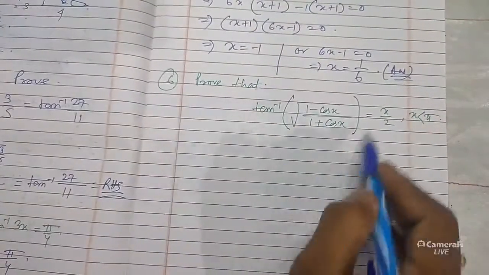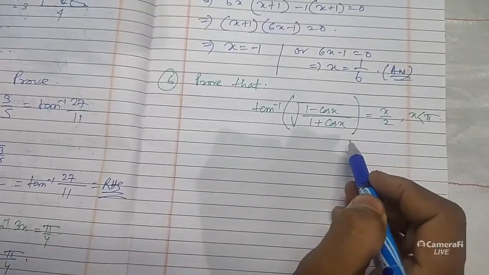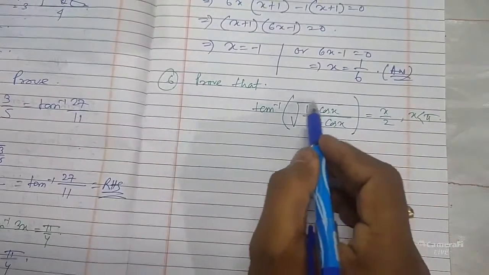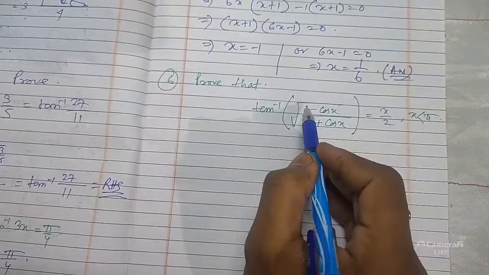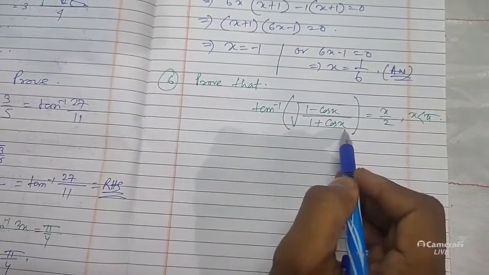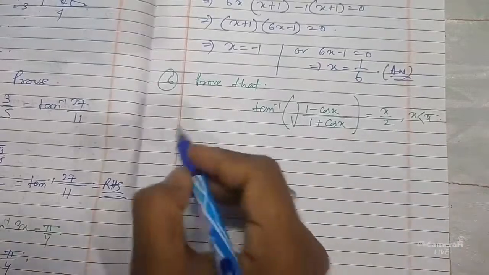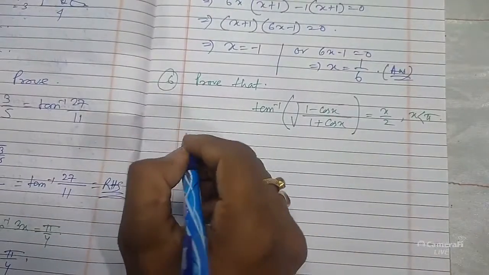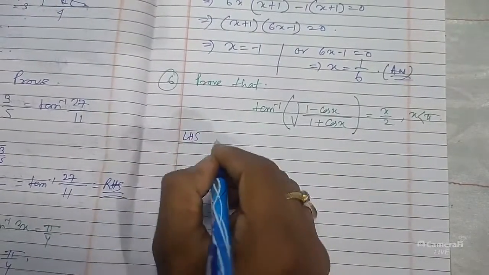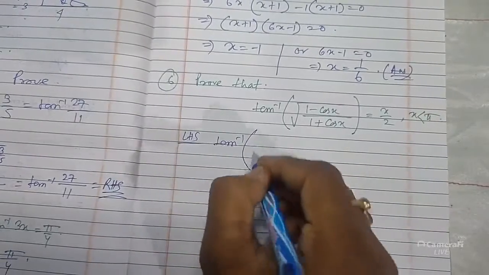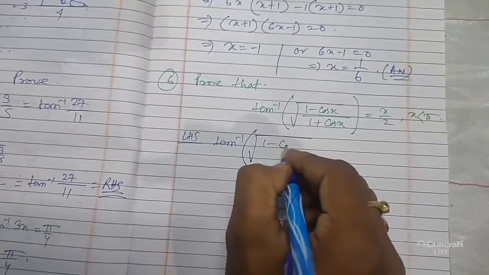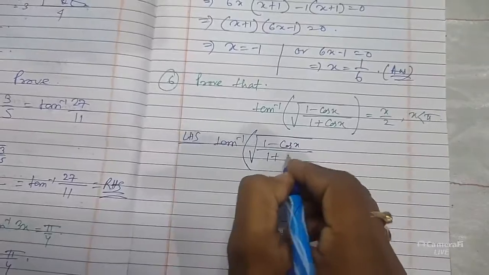Prove that tan inverse this equals x by 2. Now here, if you know the formula of 1 minus cos x and 1 plus cos x, then only you can solve this question. Otherwise you can't solve it. So LHS is given: tan inverse root under 1 minus cos x by 1 plus cos x.